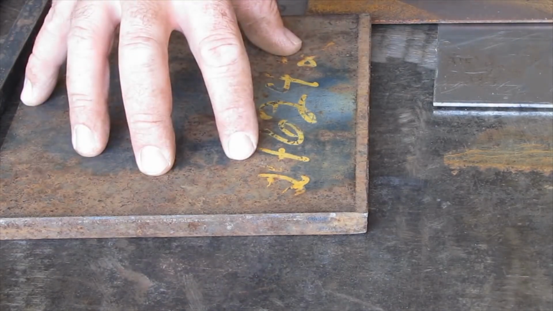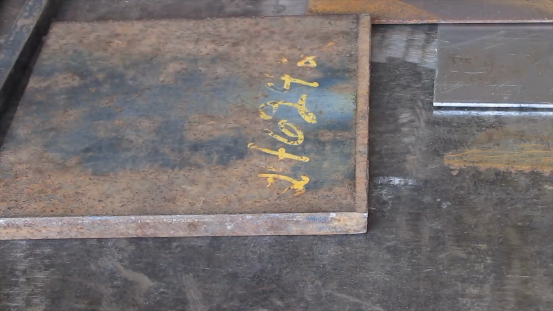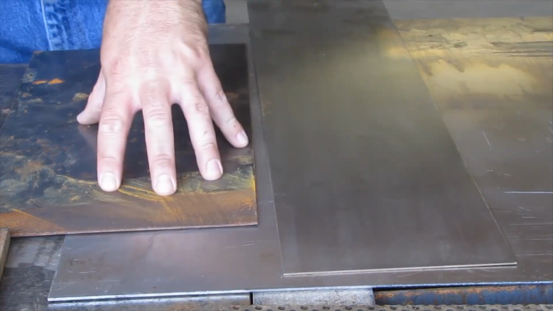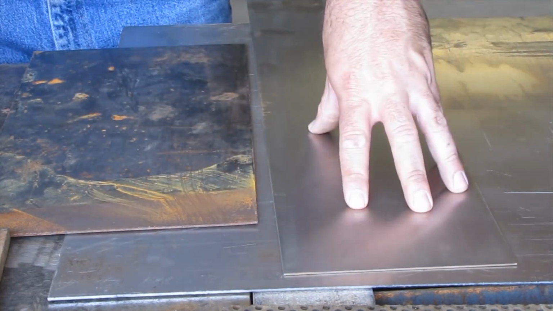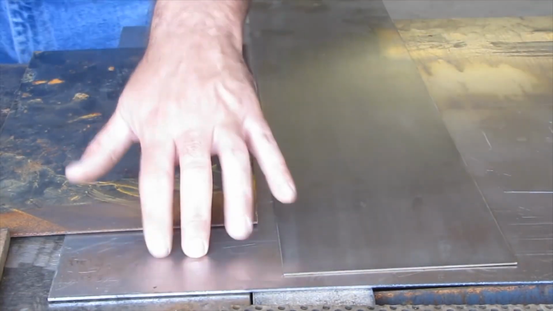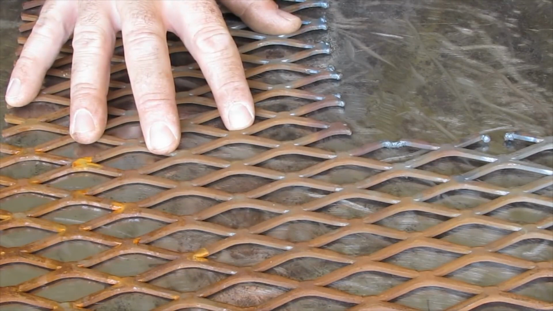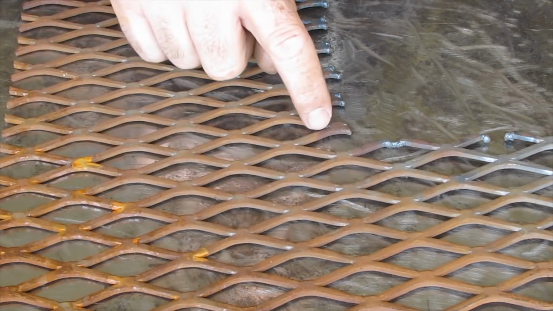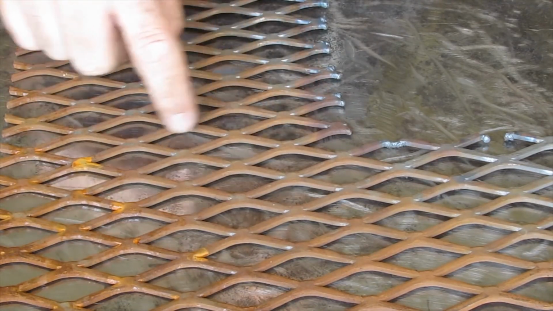This is plate steel. This is 1/2 inch thick. These are sheet metals. We have mild steel sheet metal, stainless steel sheet metal, and aluminum sheet metal right here. This is referred to as expanded steel or expanded metal. It's basically sheet metal with slits cut into it, and then it's been pulled apart to create this pattern.